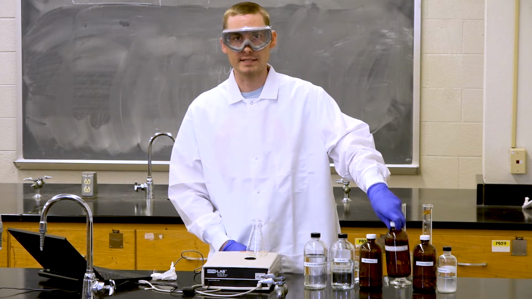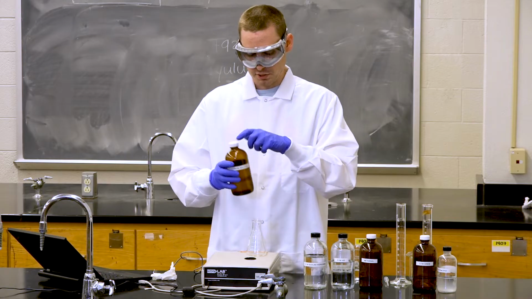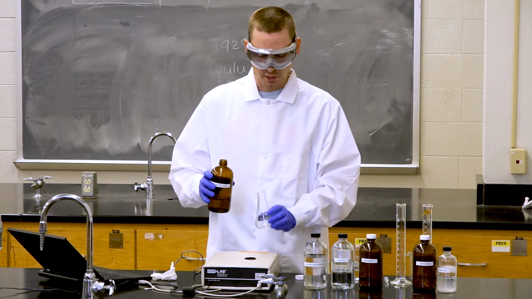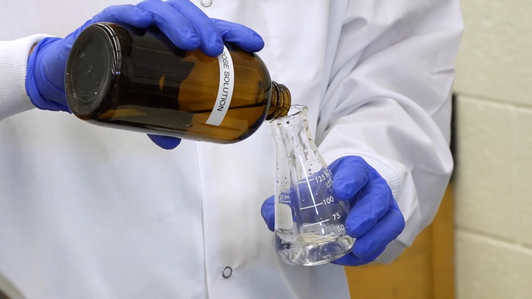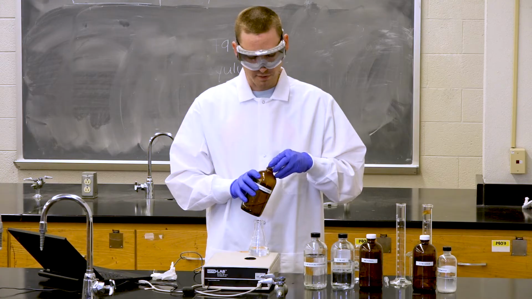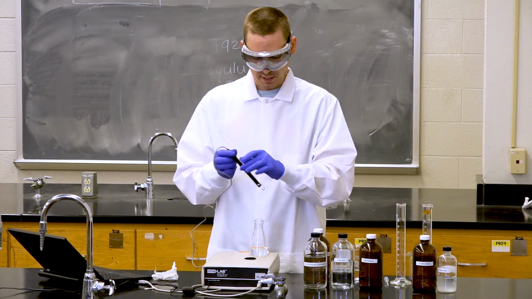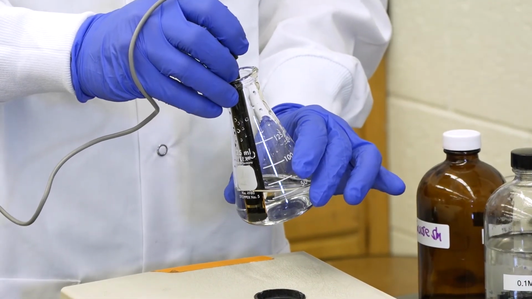So now that we have measured some solutions with ionic species in them, we're going to measure a solution that has a non-electrolyte in it, which is sucrose or table sugar. So we will add some of the sucrose water to our Erlenmeyer flask. We don't need very much, just enough to cover the bottom of the electrode.